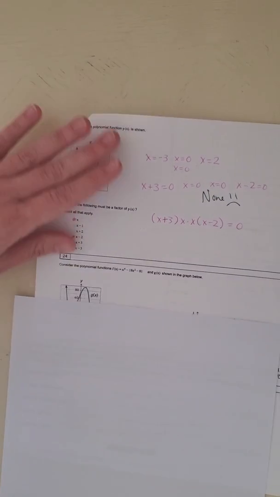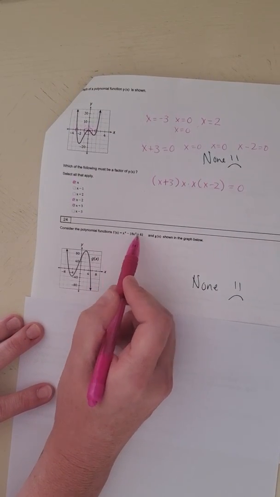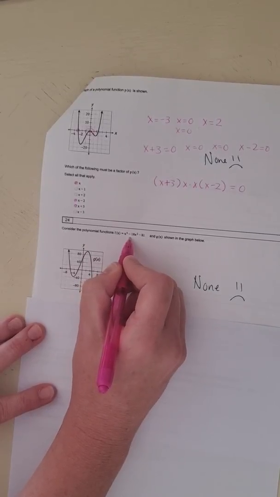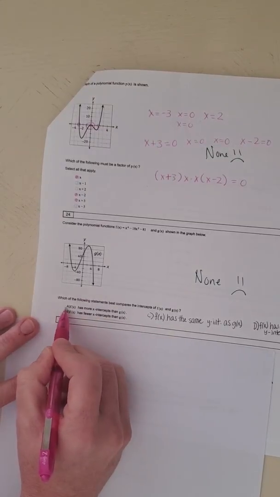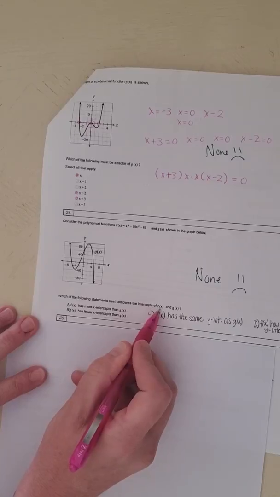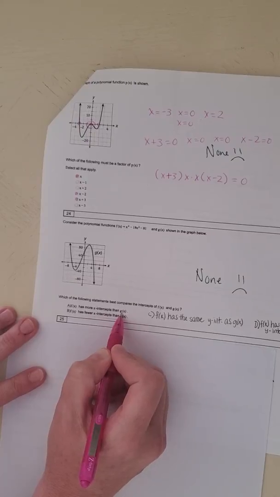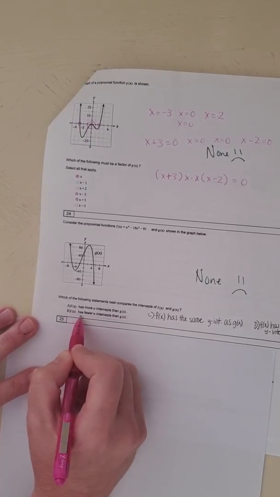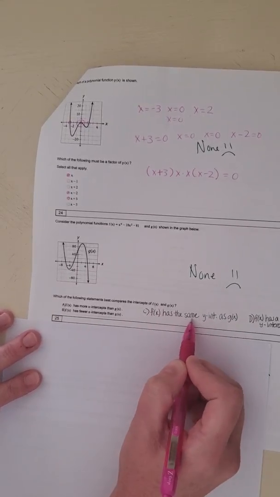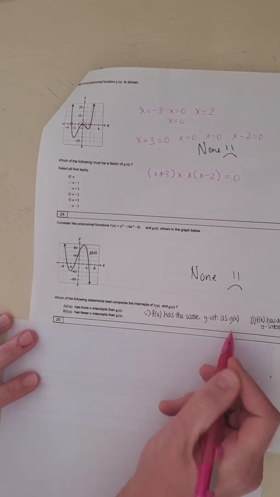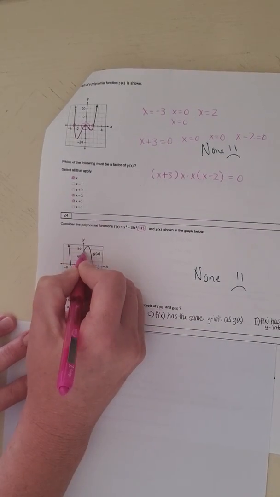All right, next. It says consider the polynomial functions f of x equals x to the 4th minus 18x squared minus 81 and the graph that's given. Which of the following statements best compares the intercepts of f of x and g of x? F of x has more x-intercepts than g of x. I don't know, I have to graph it to find out. F of x has fewer x-intercepts than g of x. Again, I'd have to graph it. F of x has the same y-intercept as g of x. Now that I can see in the equation, the y-intercept here is negative 81. The y-intercept here is 60.